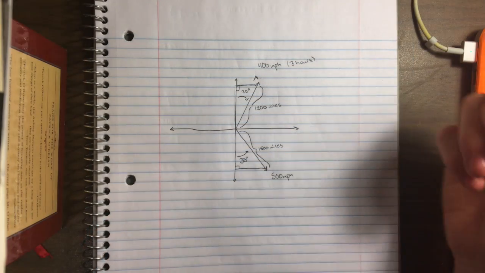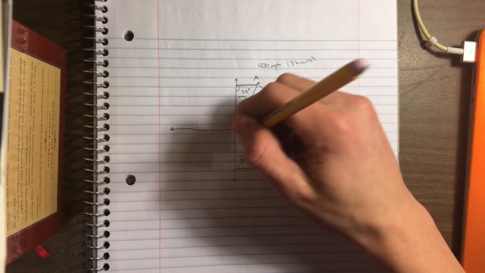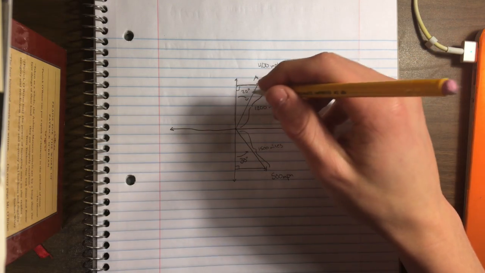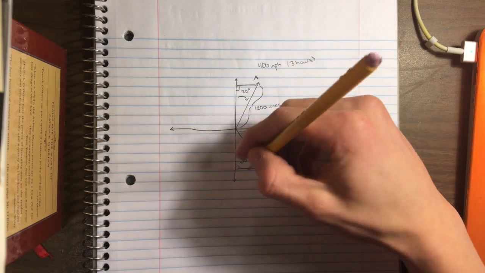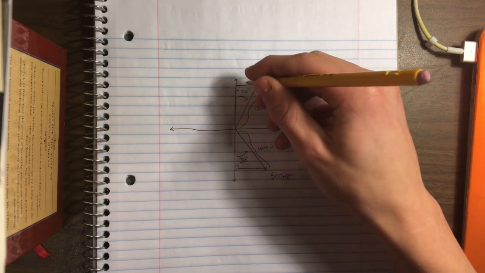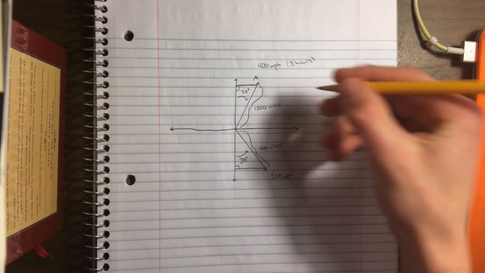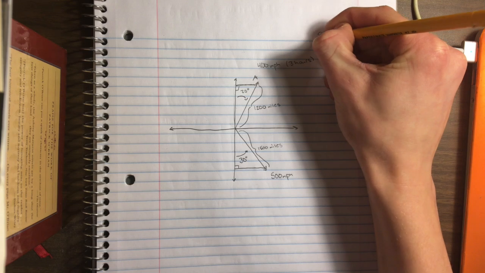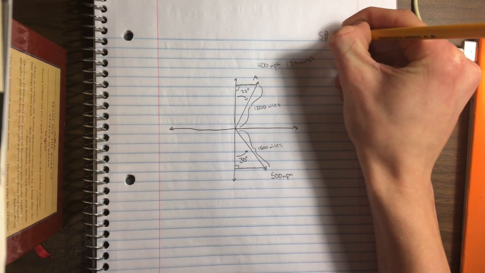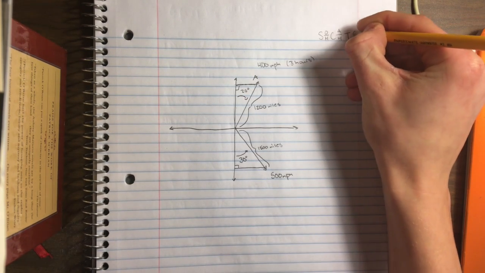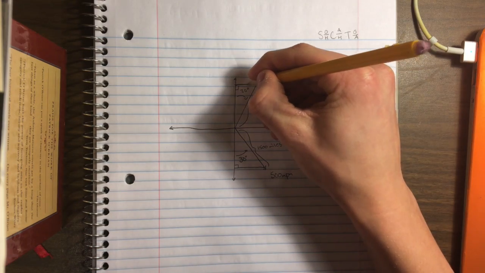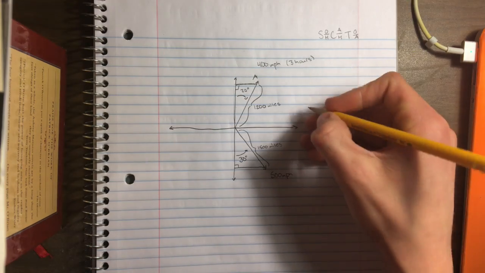Now that we have our picture lined up, and since we have an angle measurement and a side length, and we know these are 90-degree triangles, we can solve for these sides using sine, cosine, and tangent. We're going to use SOHCAHTOA. First, we solve for this side length, which we'll call x, using sine.